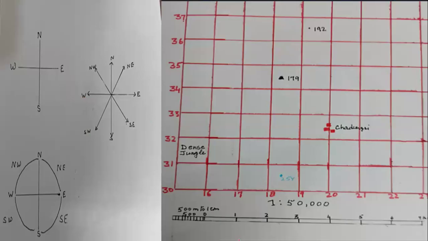On the survey sheet, we start reading from the southwest corner of the sheet. This is the southwest corner of the sheet. We can see there are vertical lines as well as horizontal lines, and these lines are numbered with 2 digits. Vertical lines, as they move towards the east from the point of origin, are known as eastings. Whereas the horizontal lines move towards the north from the point of origin, so they are known as northings.